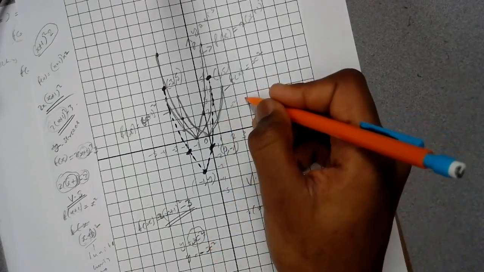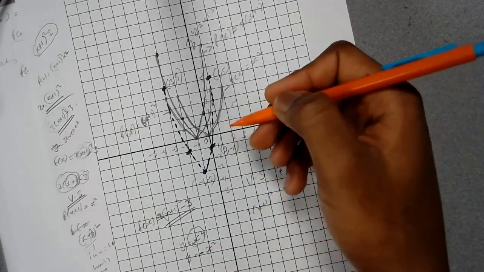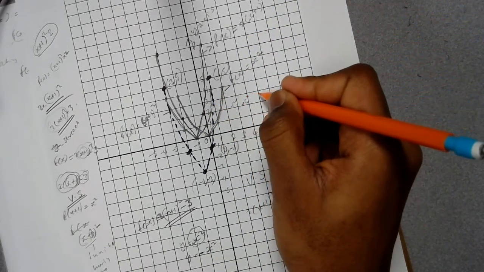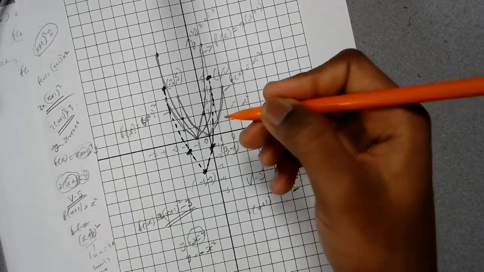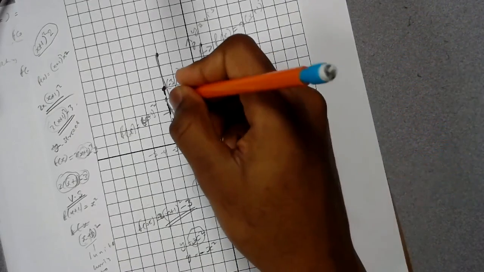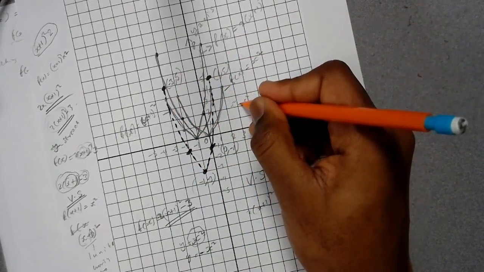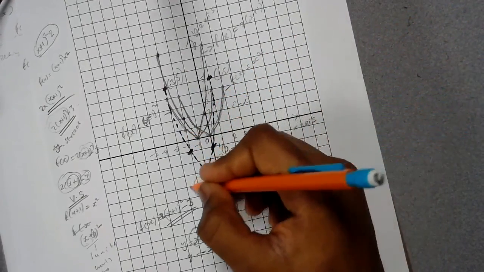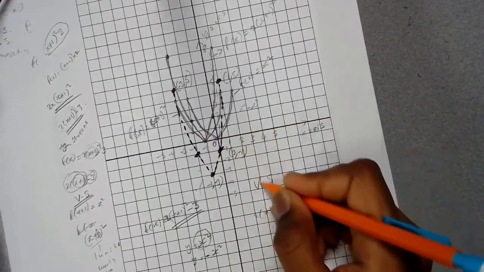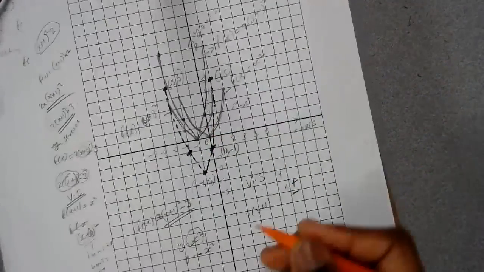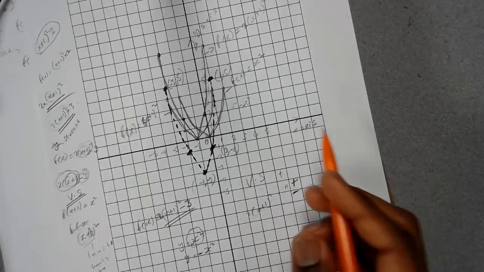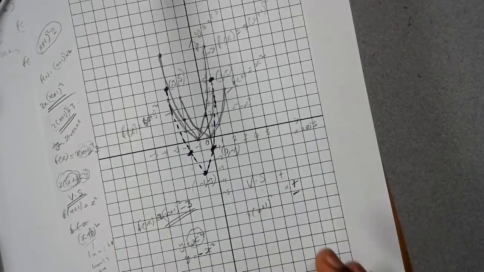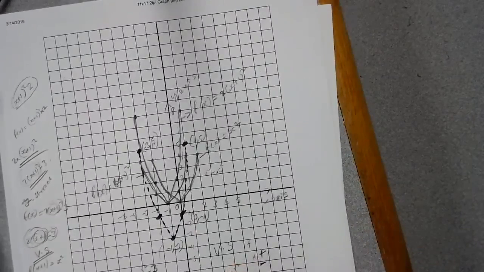If x² is facing up, negative x² is going to face down. You see, this thing is facing up. If we put a negative on this, that's called reflection. It's going to face down, instead of being like this, it's going to come like this. That's how the parabola is going to be. So reflection is when you get a negative on it, or when you change the sign.